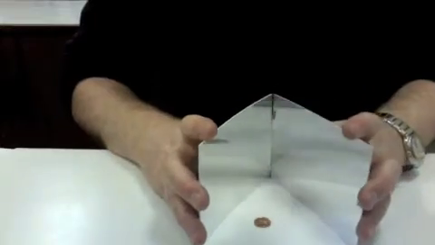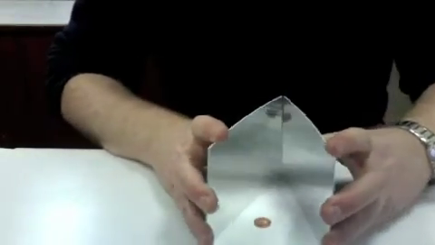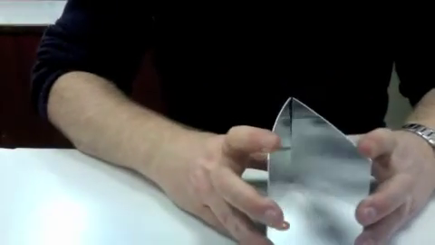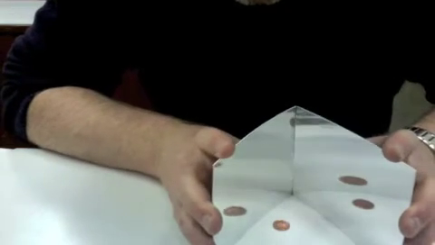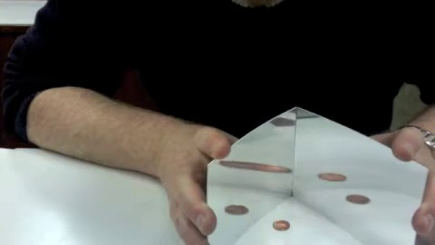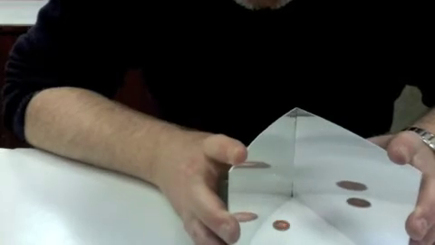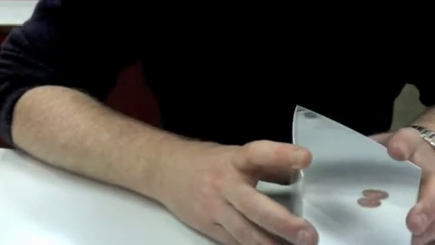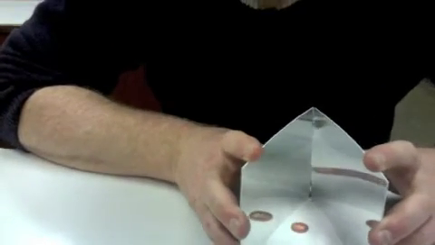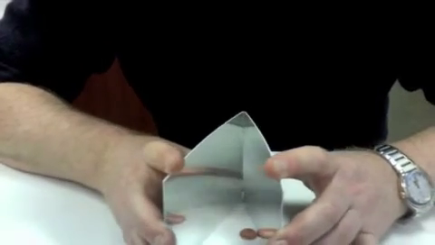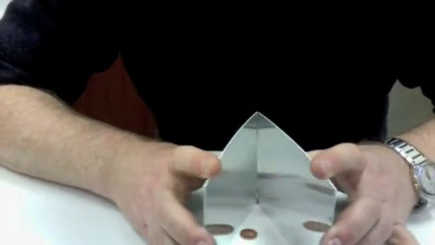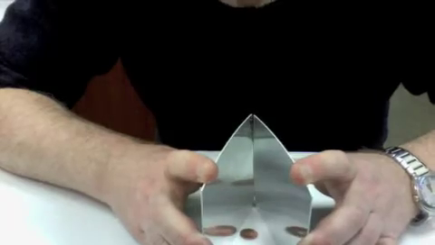Now, something different happens, of course, when you bring the coin between two mirrors. And I think you can probably see about 5 reflections, and the closer you bring the mirrors together, the more reflections that you should be able to see.